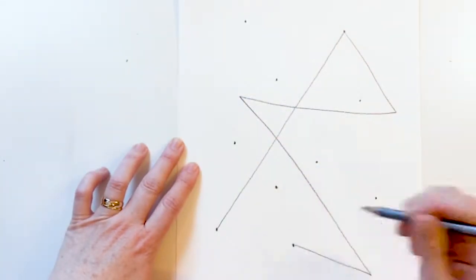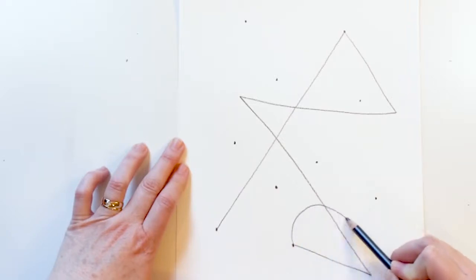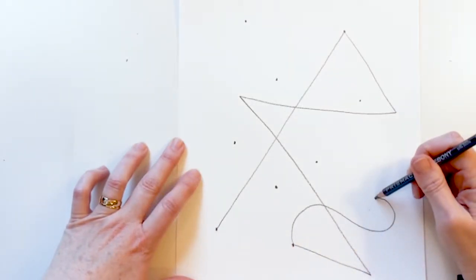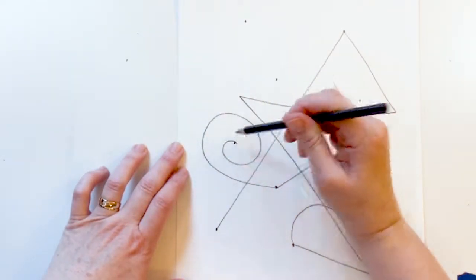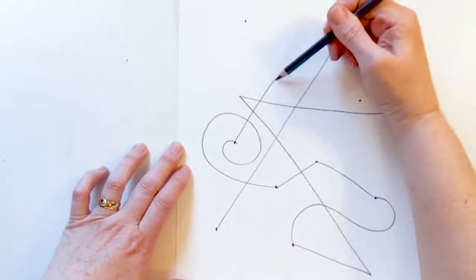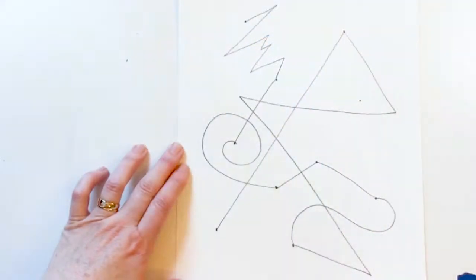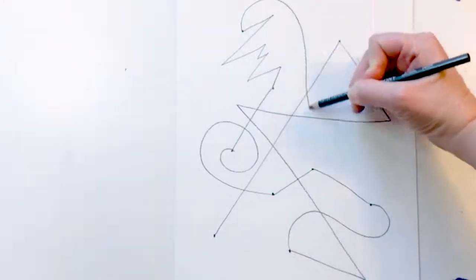For example, I started with a straight diagonal line, then a zigzag, a curved line, 2 more straight lines, a spiral, a straight line, zigzag, and a curve.